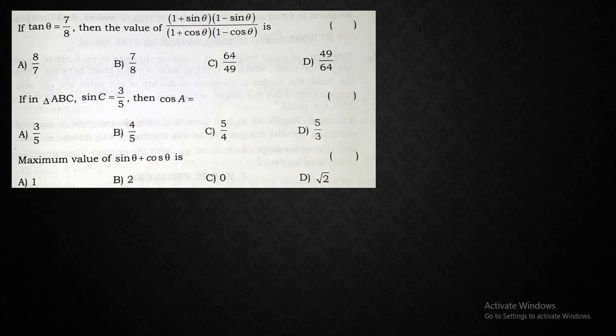Next, moving on to one more question. So tan theta is equal to 7 by 8. Then the value of 1 plus sin theta into 1 minus sin theta by 1 plus cos theta into 1 minus cos theta. If you observe the numerator, 1 plus sin theta into 1 minus sin theta is nothing but 1 minus sin square theta, by 1 plus cos theta into 1 minus cos theta, which is nothing but 1 minus cos square theta. So 1 minus sin square theta I can write as cos square theta. 1 minus cos square theta I can write as sin square theta.